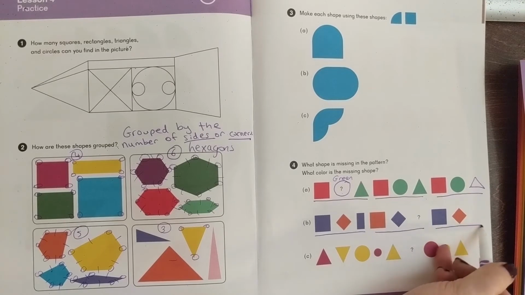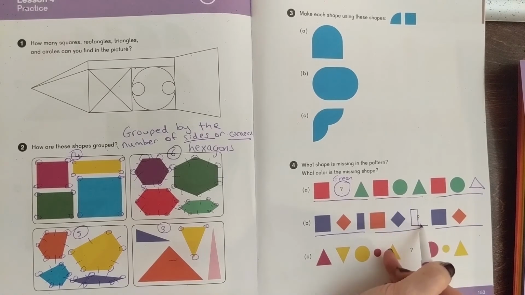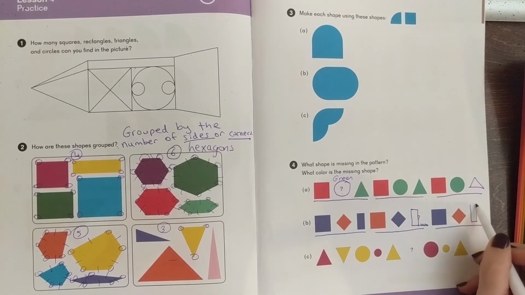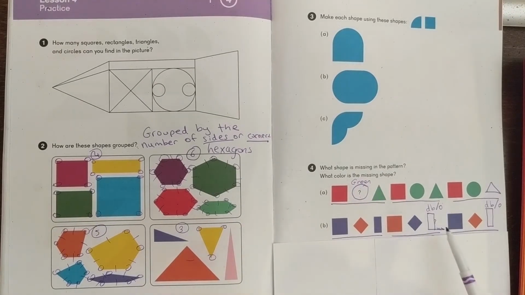Square, square, rectangle. There we go. Sorry about that. Square, square, rectangle. Okay, let's check to see what color these shapes are going to be. I'm just going to say the colors this time around to see if there's a separate pattern. Blue, orange, blue, orange, blue.